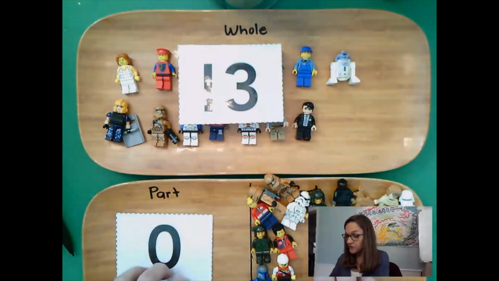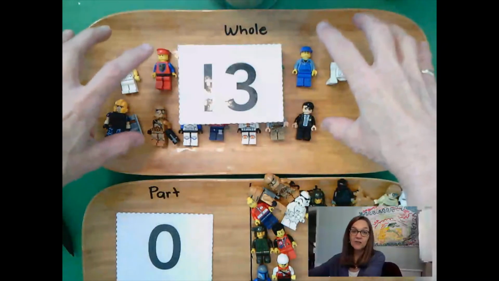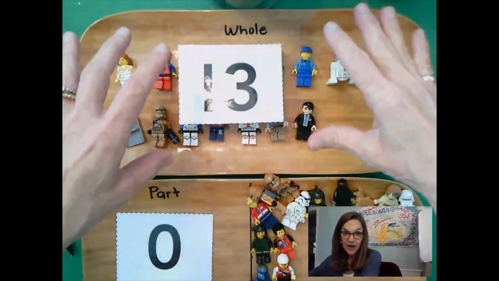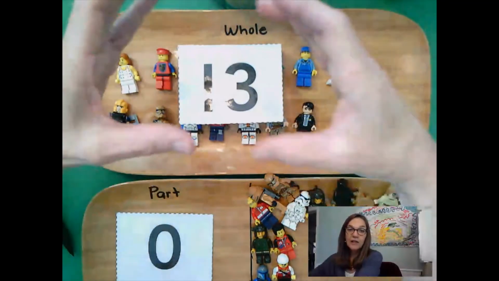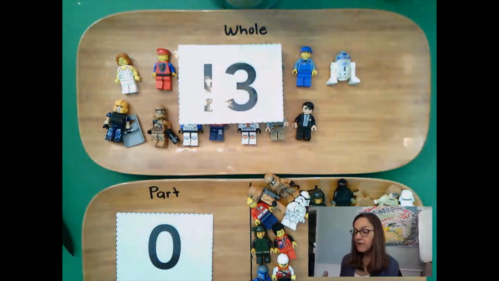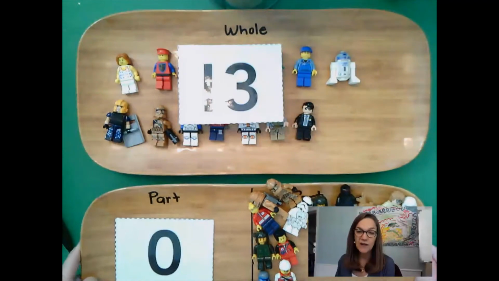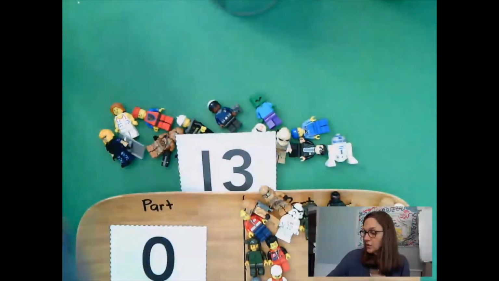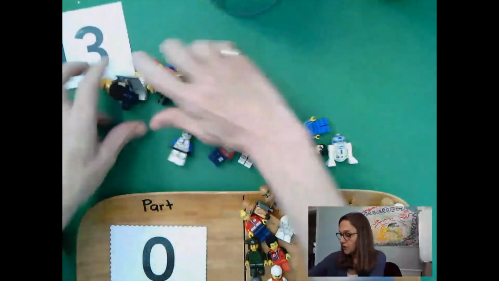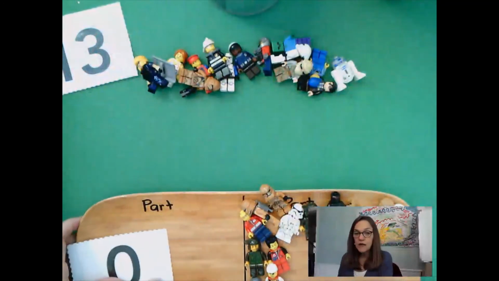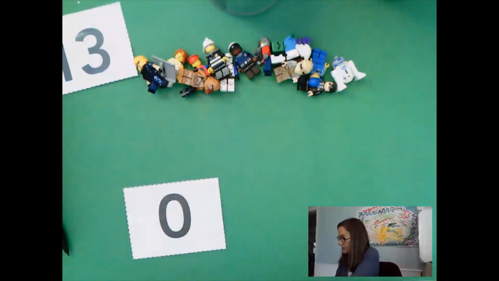Okay, so now these 13 plus this 0 altogether is 13. So this part plus this part is equal to the same thing as the whole. We want the bottom tray to be the same as the top tray. Okay, so now let me switch the camera around a little bit. I'm going to get rid of these trays because you can't really see all of the Lego pieces. But I want us to continue with this, doing part-whole, okay? So I'm going to leave my 13 guys up here, but I want to trade this bottom part out a little bit, okay?